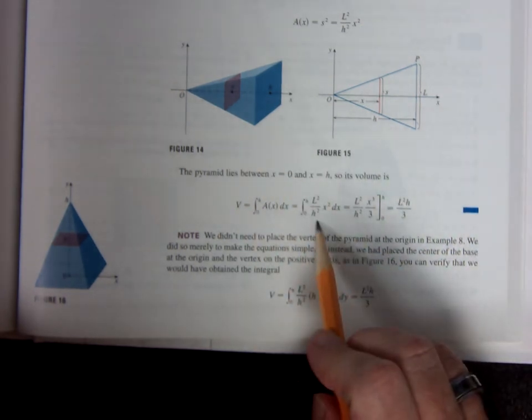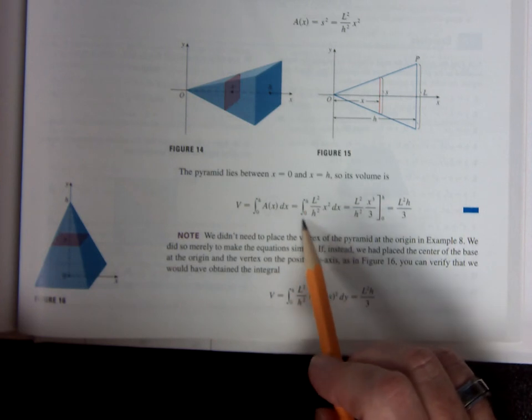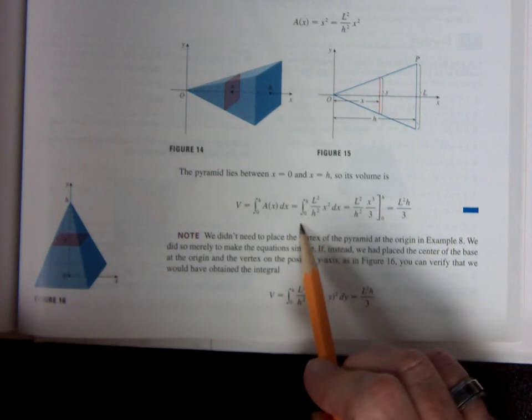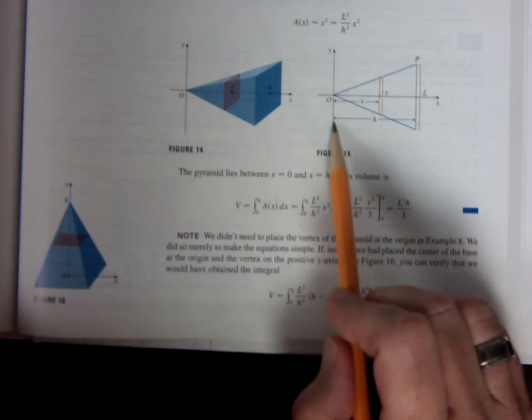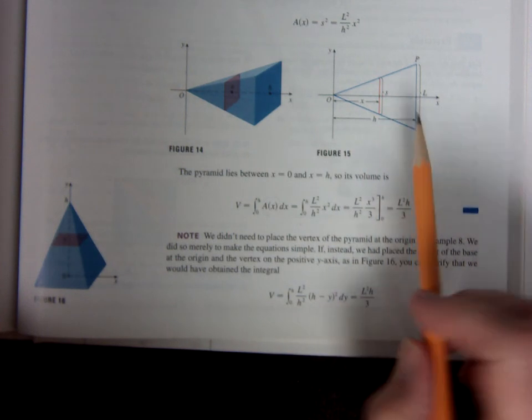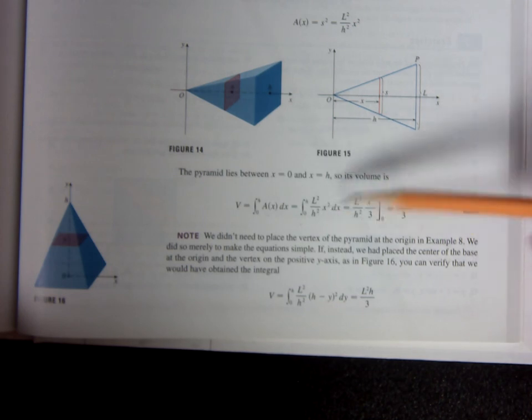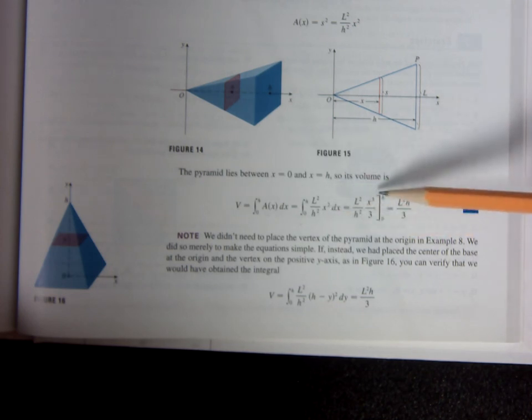If I take a look at from 0 to H, and again 0 to whatever my height is along the x-axis, I can integrate. And with respect to X, it gets confusing when you're looking at all these variables, but remember you are integrating with respect to X. And now you have to substitute in your H values.